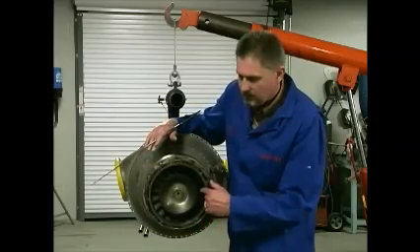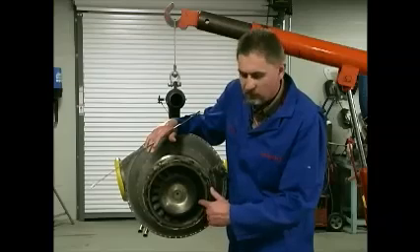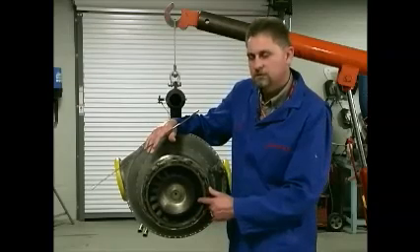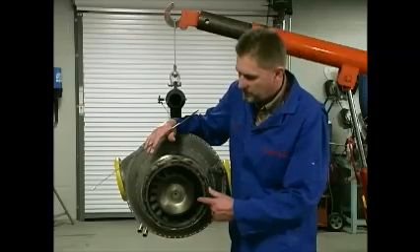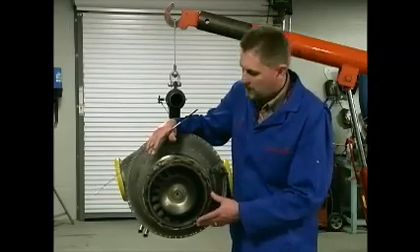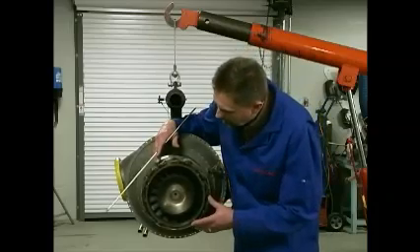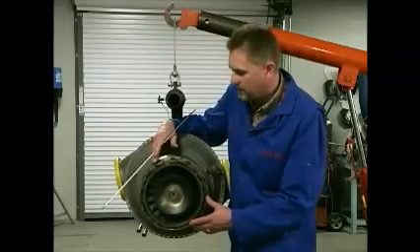The turbine nozzle guide vane for the power turbine, its purpose is to change static pressure to velocity, and we're going to direct it to hit the power turbine at the optimum angle so that we are able to extract as much energy as possible by the power turbine.